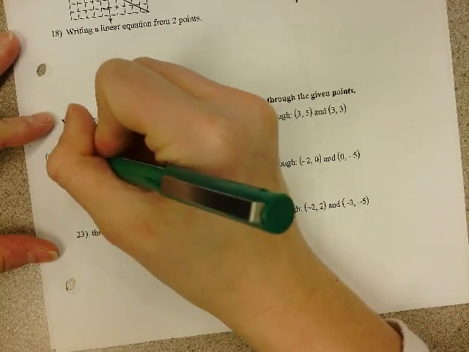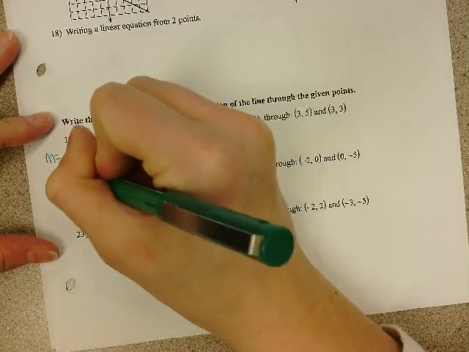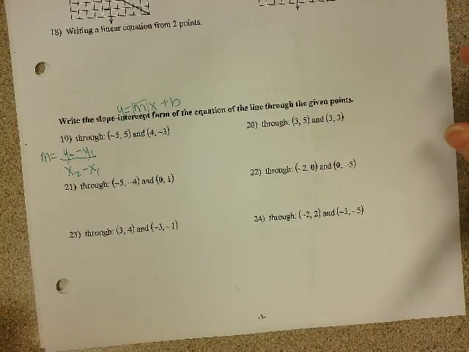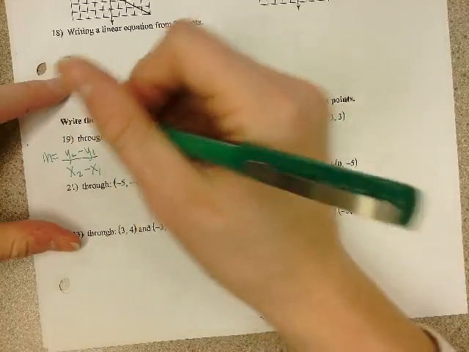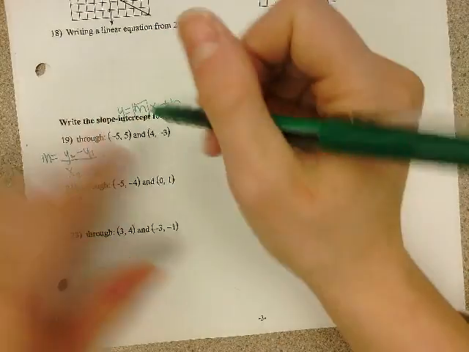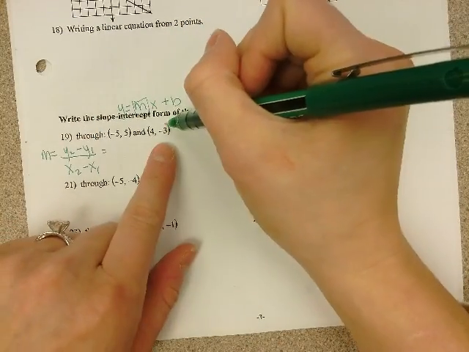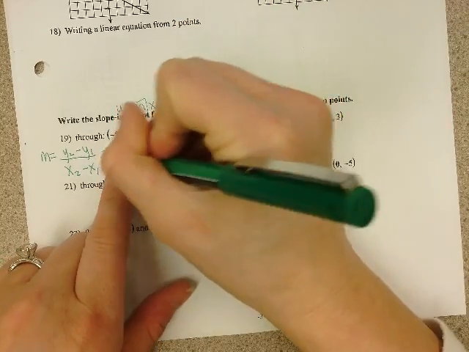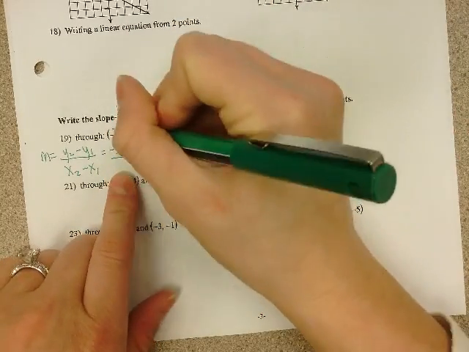Perfect. y2 minus y1 over x2 minus x1. So rise over run. So we have, switch it, -3 minus 5 over 4 minus -5.